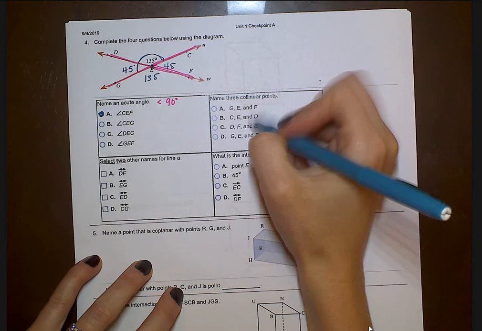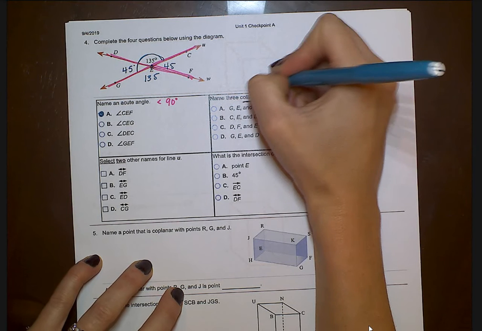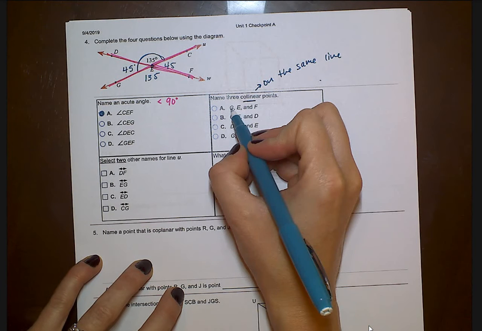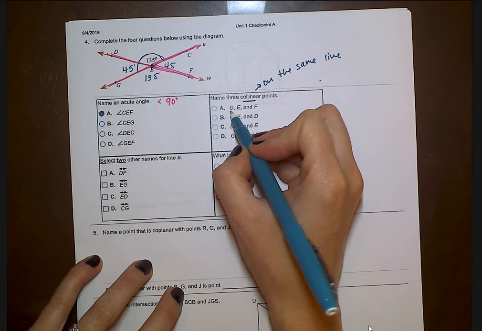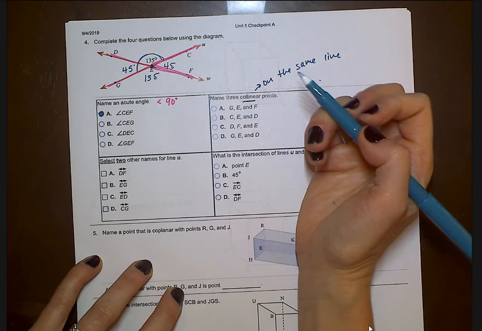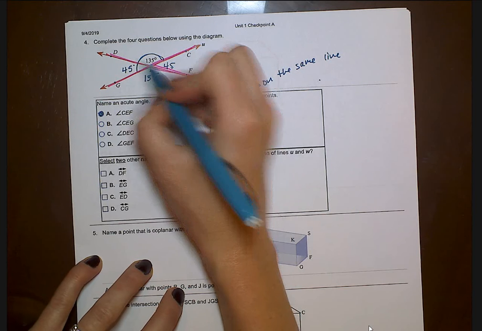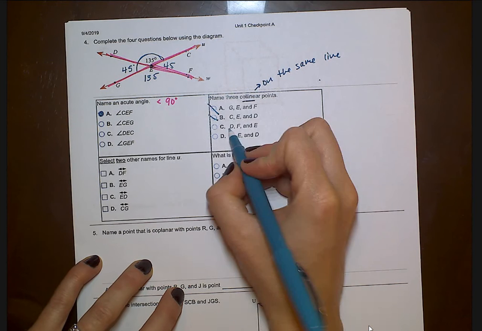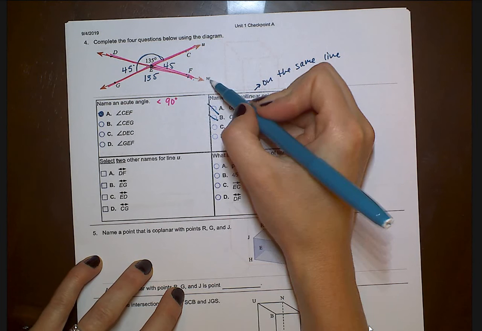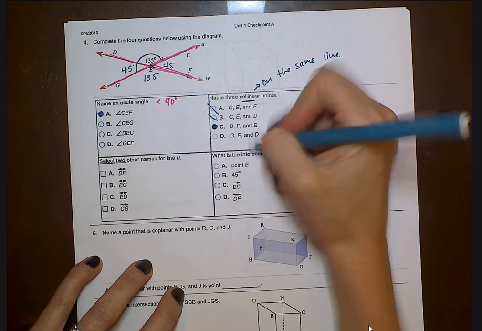Okay, over here on the second part, name 3 collinear points. Collinear. On the same line. So basically, I'm just going to do process of elimination. These points need to be on the same line, so let's look at G, E, and F. G, E, F. No, you cannot draw one line to connect those, so it's not that one. C, E, D. Same thing, it's not that one. D, F, and E. Yep, those are all on this line right here, which is line W. So C is the one that I want. But do process of elimination on a problem like that. It's way easier.